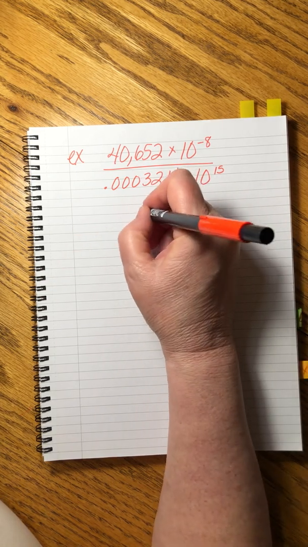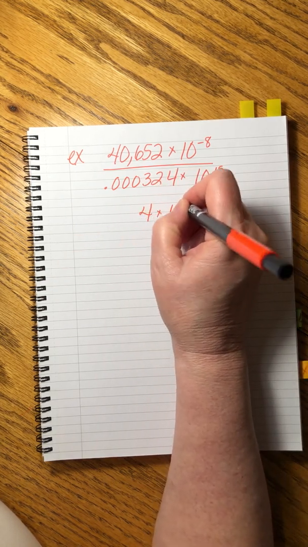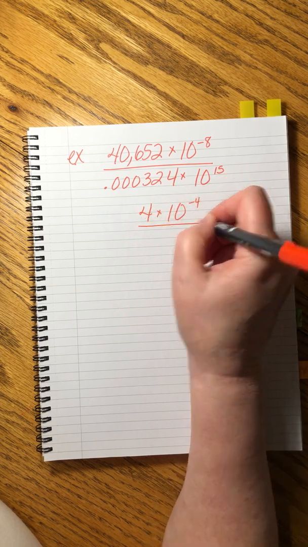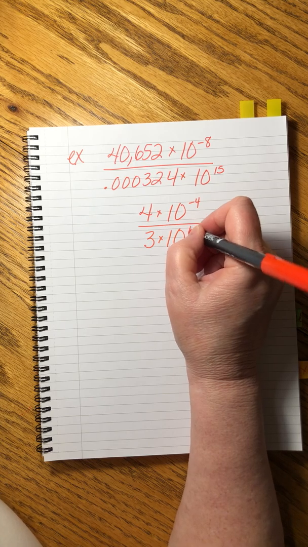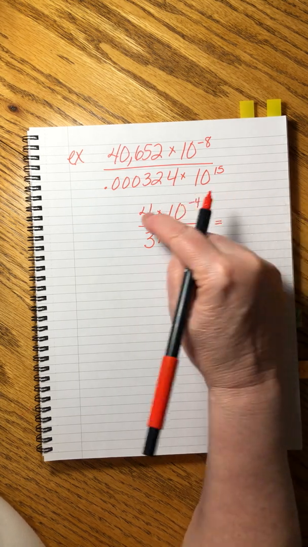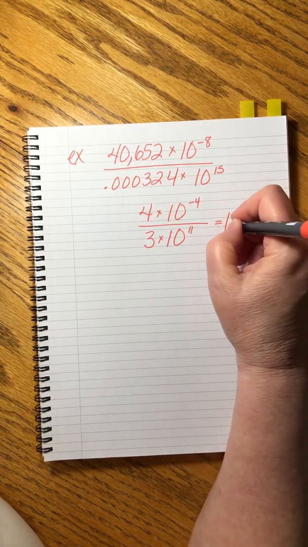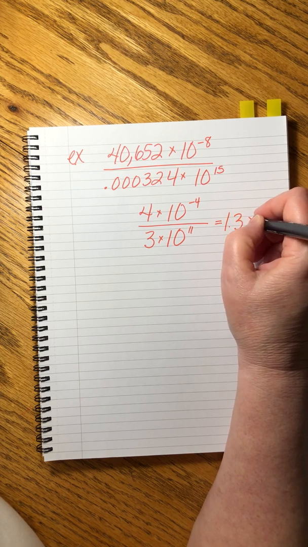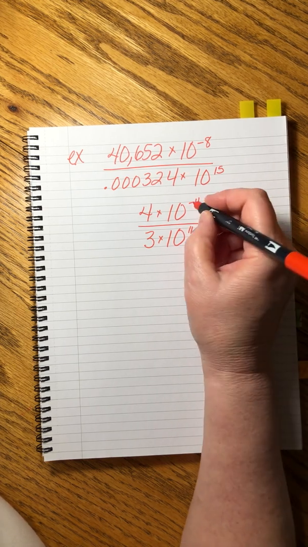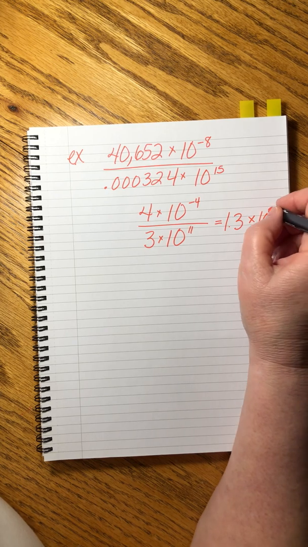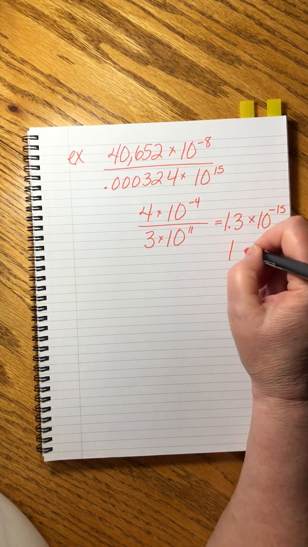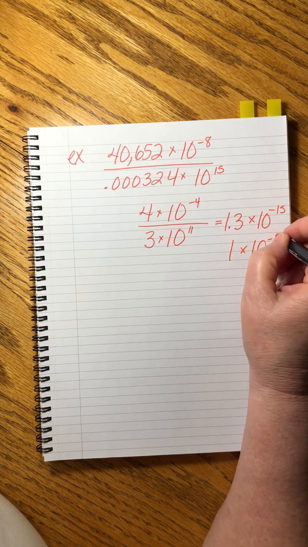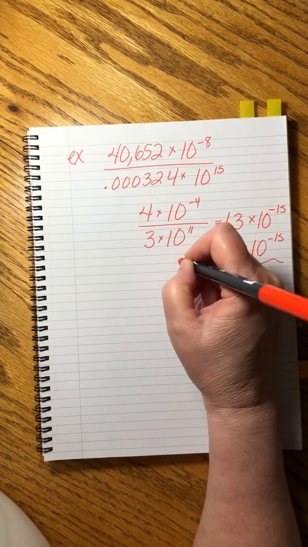I know that the first number is 4 times 10 to the minus 4, and I know that the second number was 3 times 10 to the 11th. So 4 divided by 3 is 1.3 times 10 to the this minus this, so it would be minus 15. Okay, I don't need the 3. I can call my estimate 1 times 10 to the minus 15. That's my estimate.